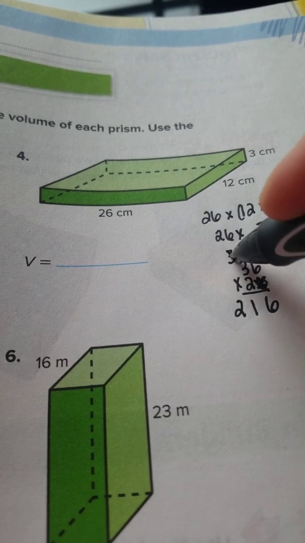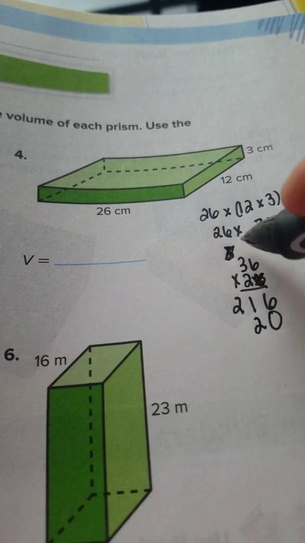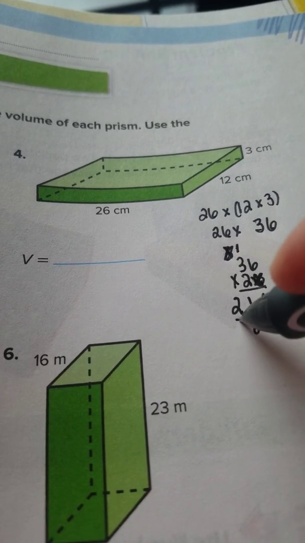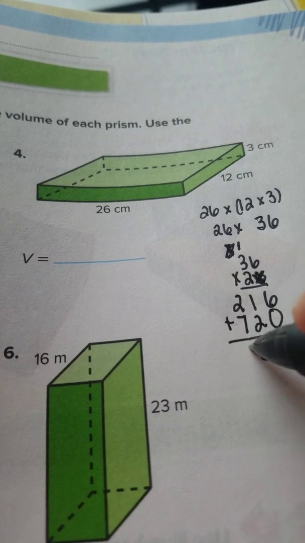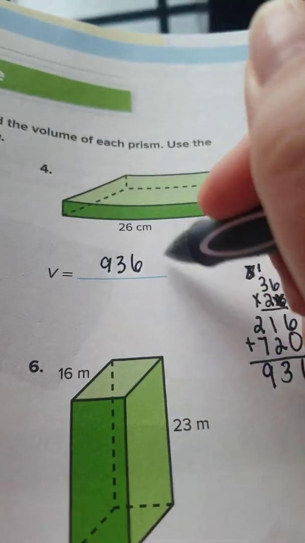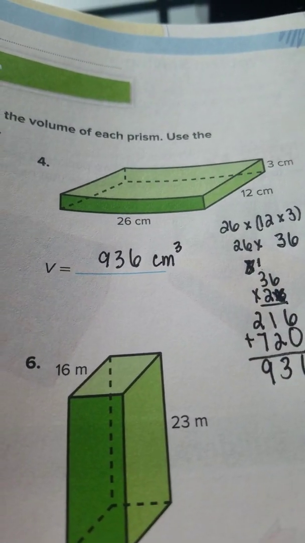X is O. 2 times 6 is 12. Regroup the 1. 2 times 3 is 6, plus 1 is 7. Add them up, add them up. There it is, 936. That was in centimeters, 3-dimensional centimeters, cubic centimeters.